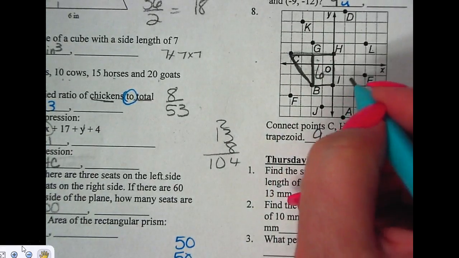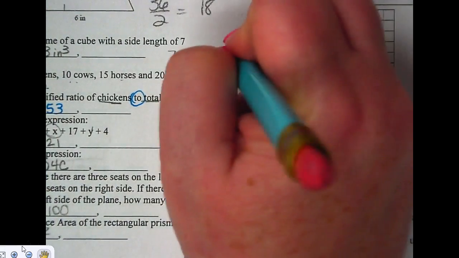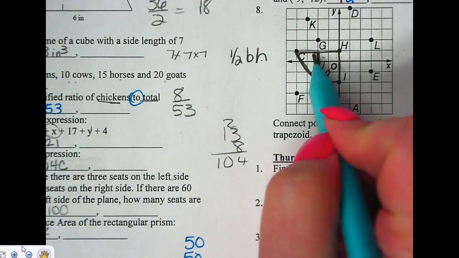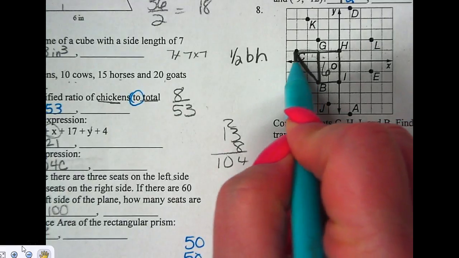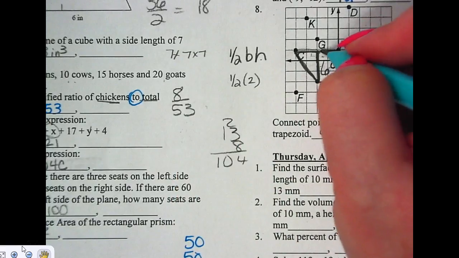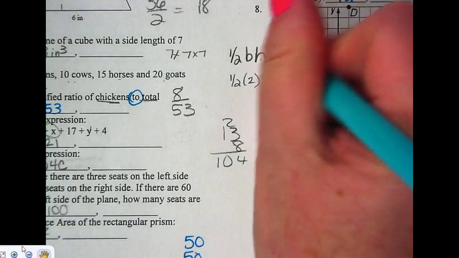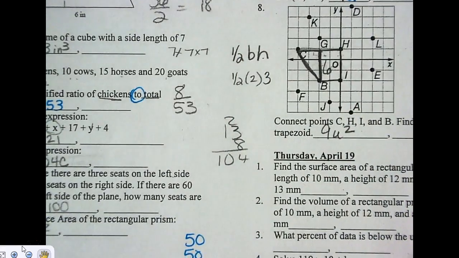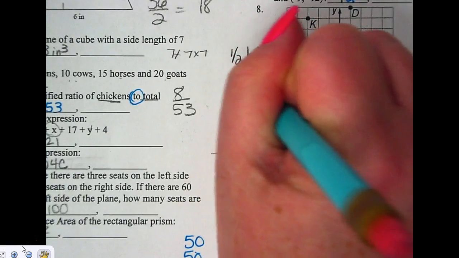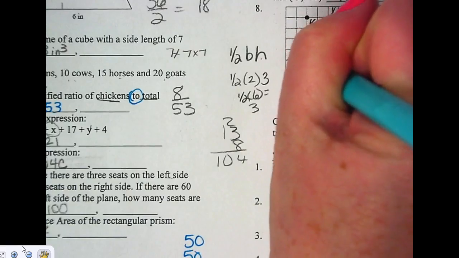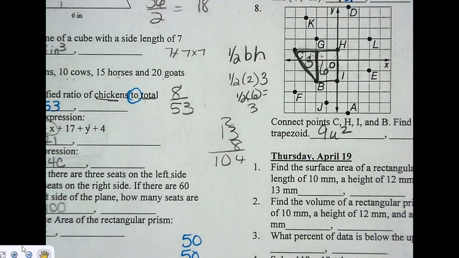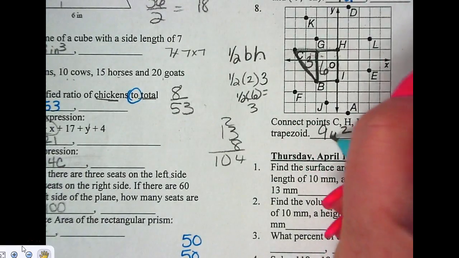All right. What's the formula for area of a triangle? 1/2 base times height. Here's where my right angle is. So my base is 1, 2. So 1/2 of 2 times, and my height is 1, 2, 3. 1/2 of 2 times 3. 2 times 3 is 6, and half of 6 is 3. So the area of the triangle is 3, and 3 plus 6 is 9. 9 units squared.